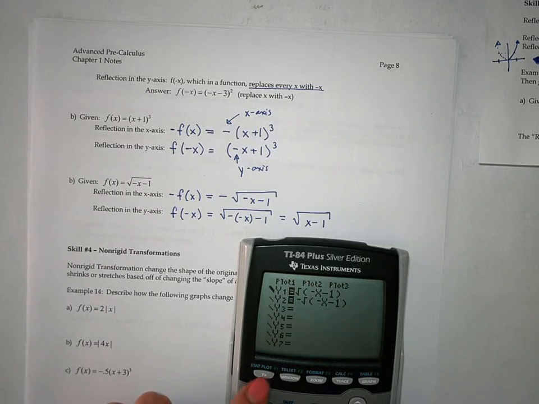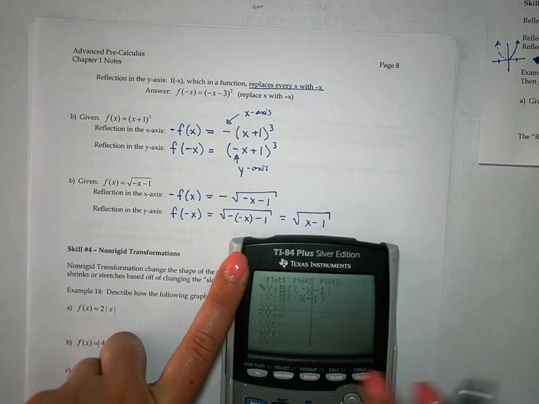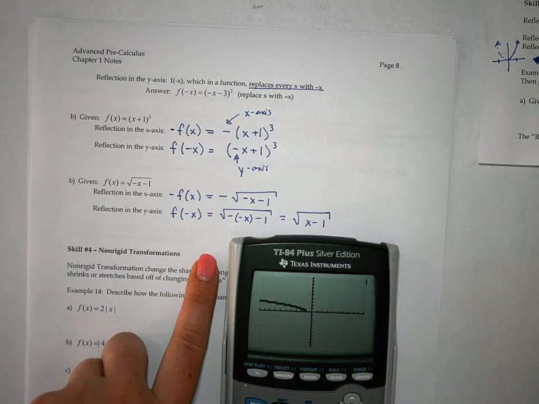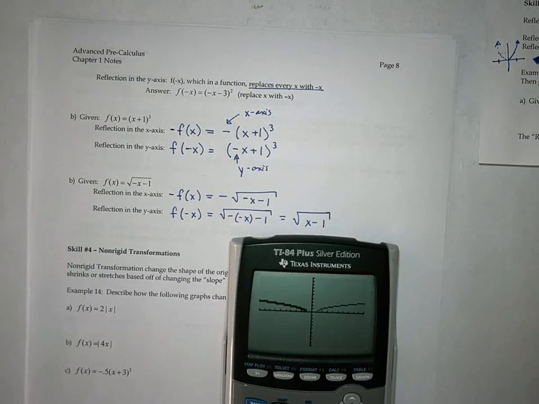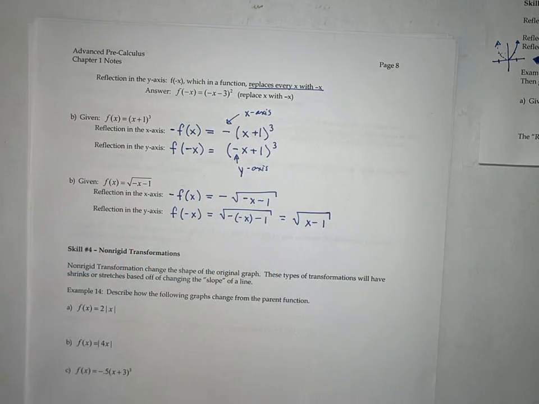Good. And then this one will change where that x falls. We said that for the y-axis, this becomes actually a positive x minus 1, so original, and y-axis. So for our reflections, outsides versus insides.